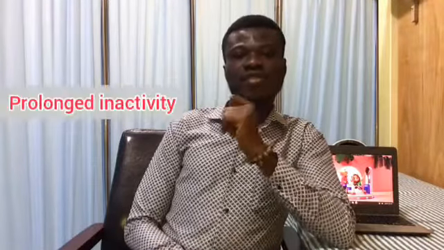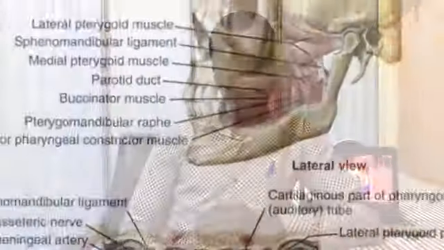So now let me break down the terms I mentioned: prolonged inactivity, learned disuse, and malnutrition. I'll first start with malnutrition. Stroke causes dysphagia. Dysphagia has to do with having problems with swallowing and chewing. This is mainly because of weakness of the chewing and swallowing muscles.